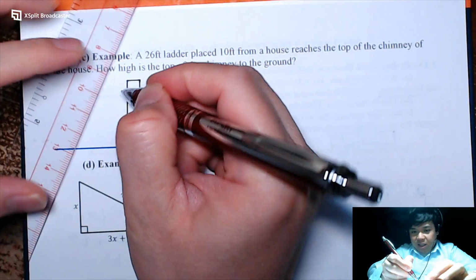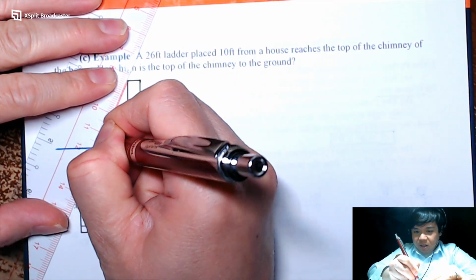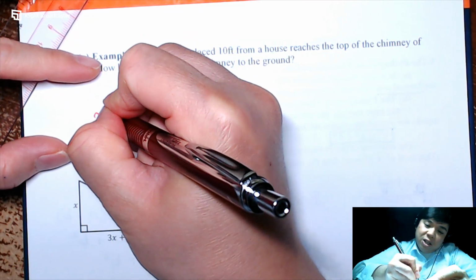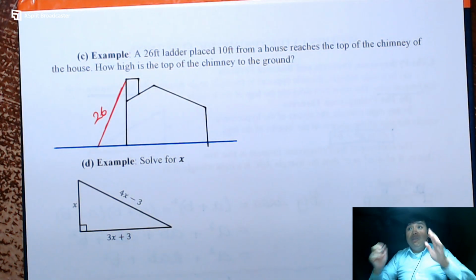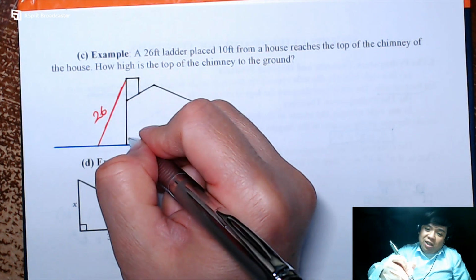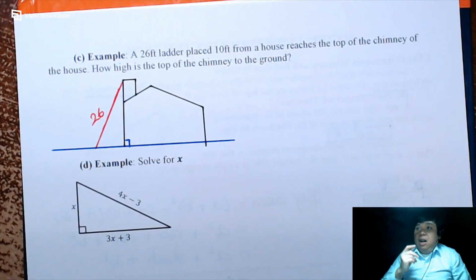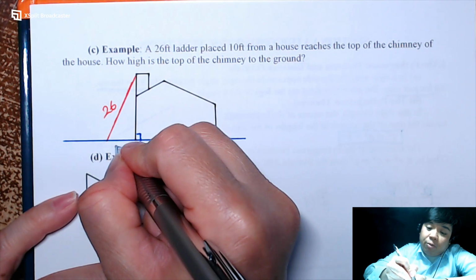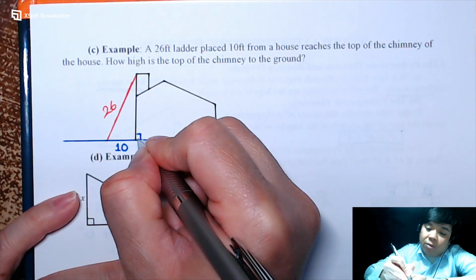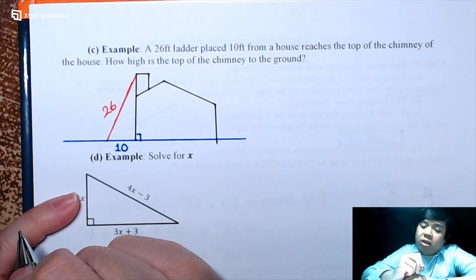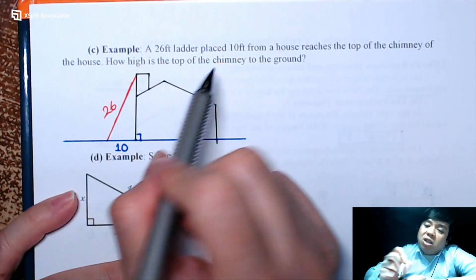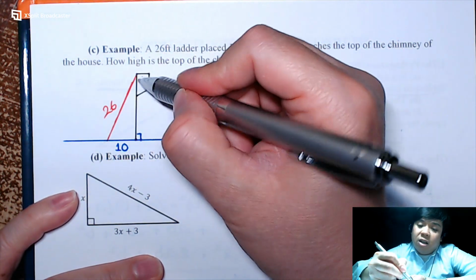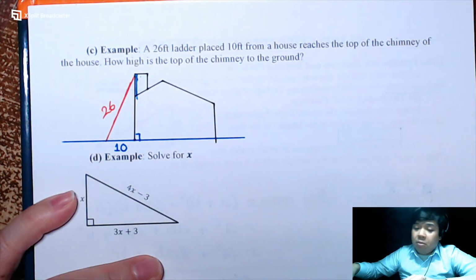We lean a 26-foot ladder. This is 26. And we assume that the chimney is perfectly vertical. If it's not, it's a real problem here. And it's 10 feet away from the house. The question is: how high is the top of the chimney from the ground? So the question asks us to find this length.